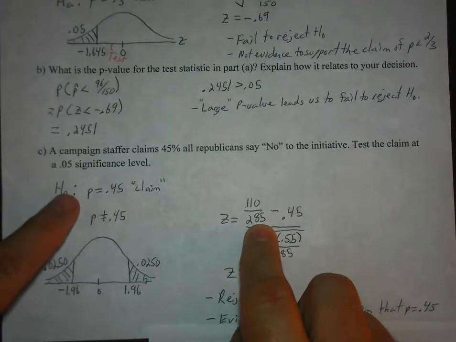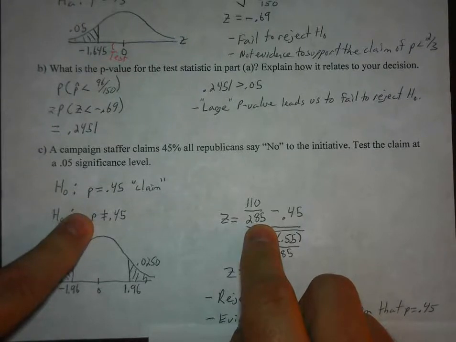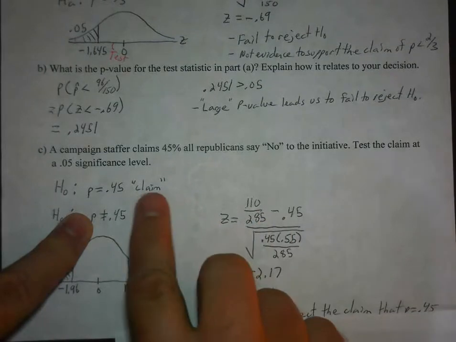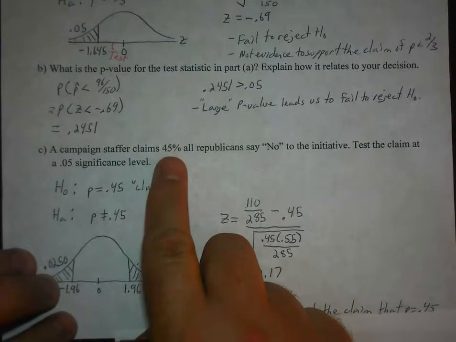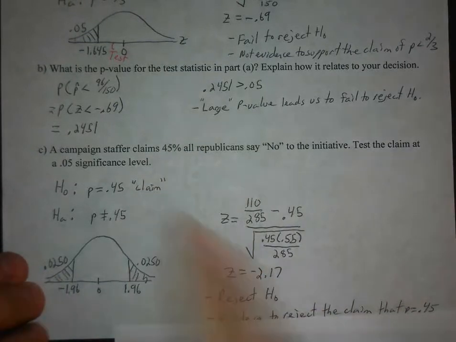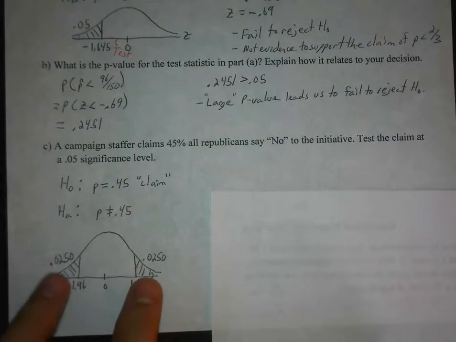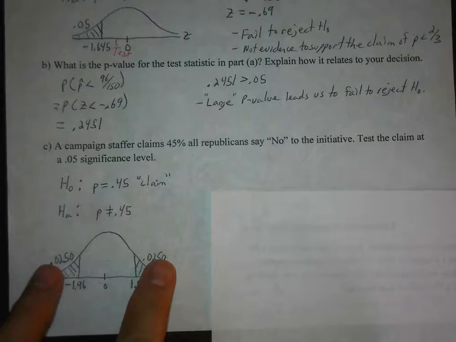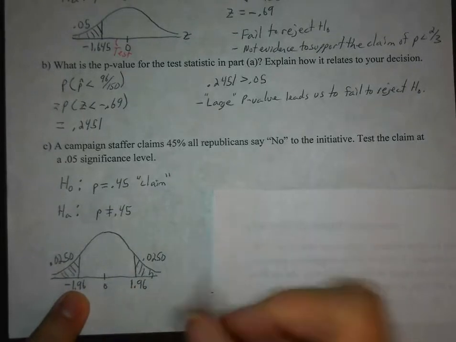Our hypotheses: P equals 0.45 and P not equal to 0.45. Now the claim is the null hypothesis in this case because the staffer is claiming that 45% said no. So our rejection region, we have the 5% significance level split between two ends, which gives you plus or minus 1.96 for the z value.